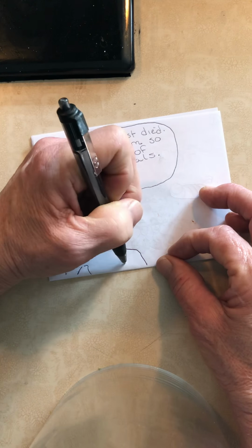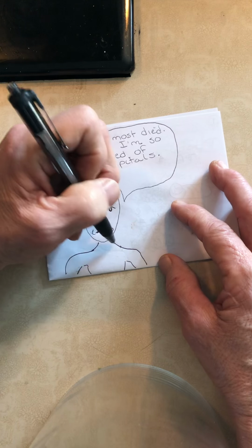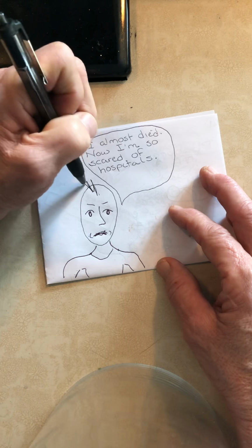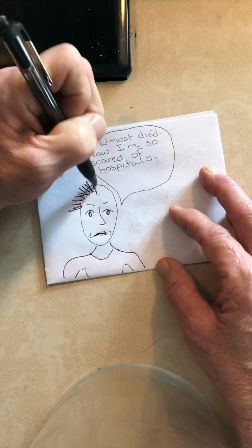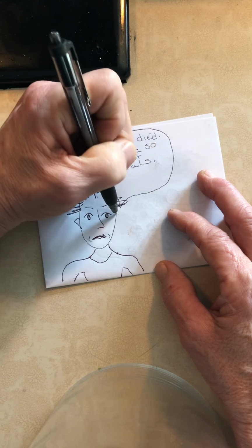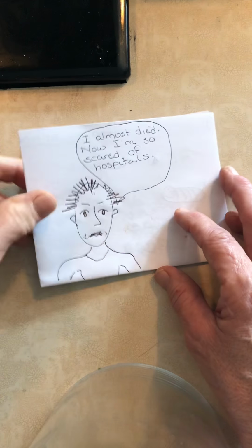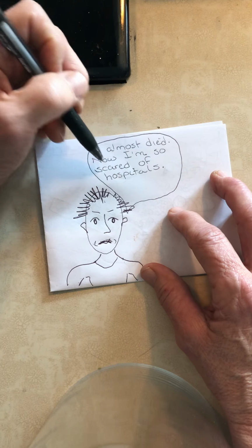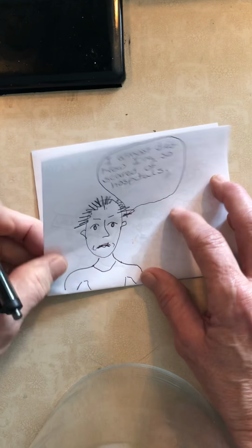A couple of years after he was shot, he developed a terrible gallbladder problem. And it wound up, of course, that he had to go to the hospital. So anyway, he was always thinking, I almost died, and now I'm scared of hospitals.